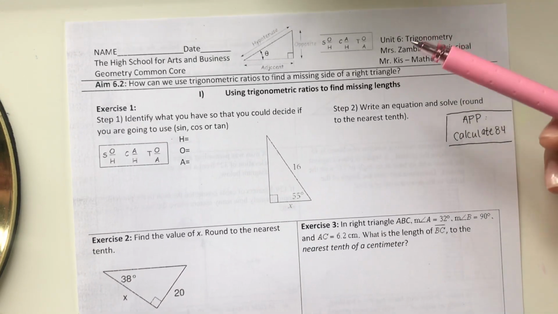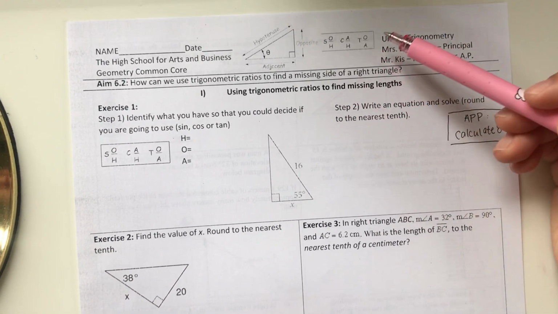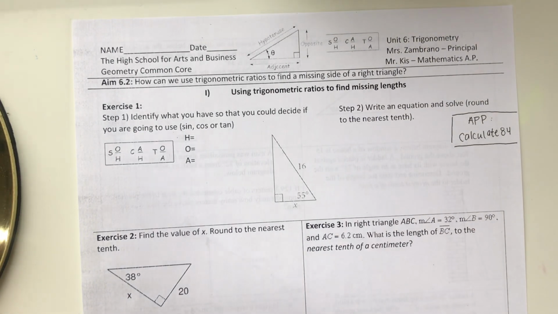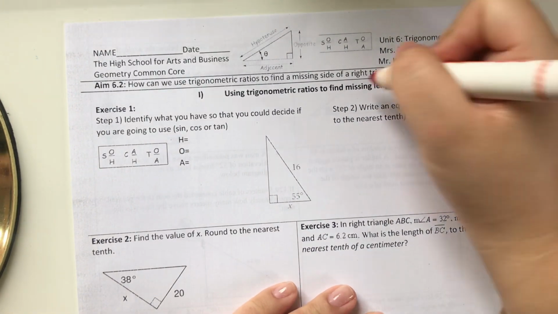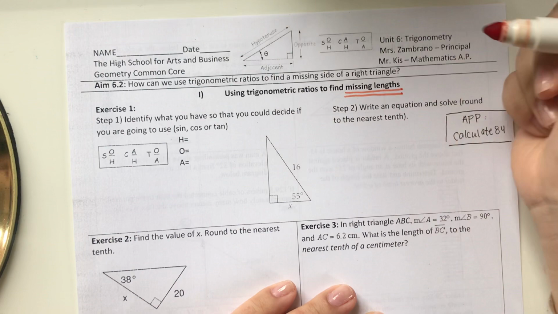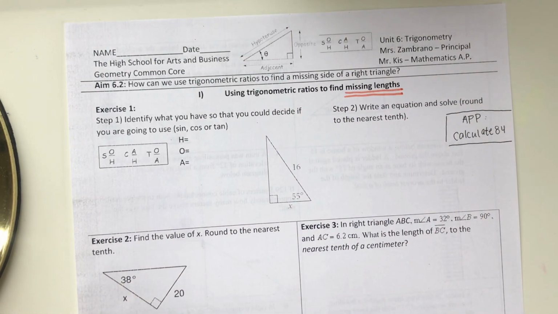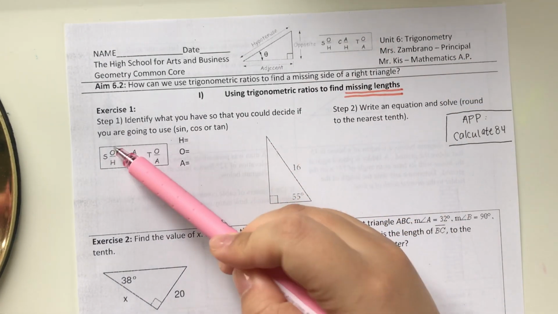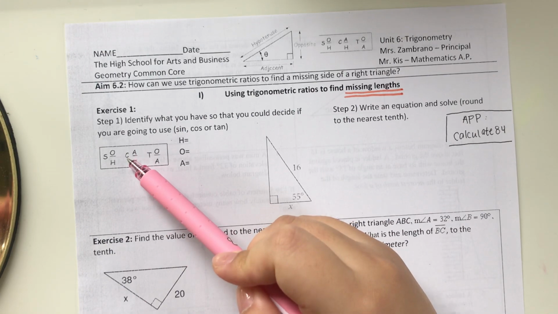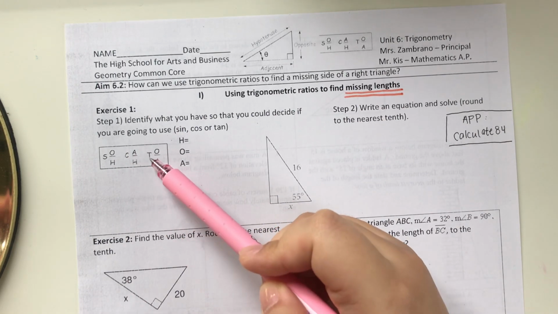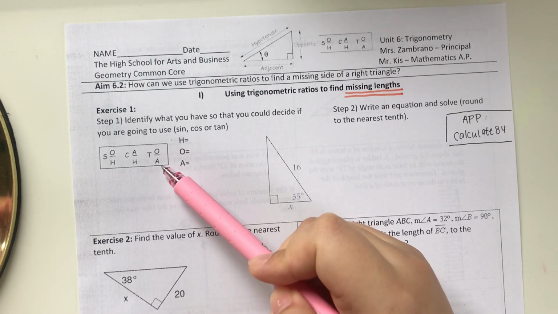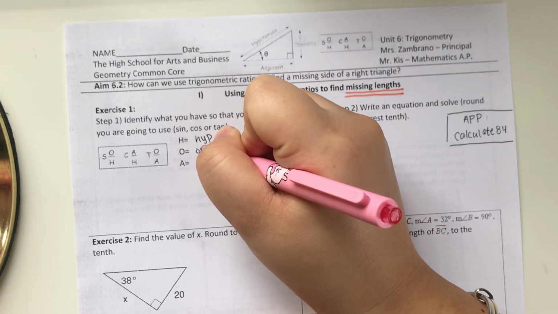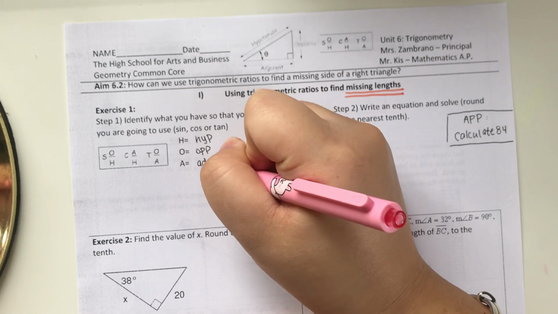Now, today we're going to use the trig ratio SOHCAHTOA to find missing sides. A lot of students get confused with today's lesson and the next lesson, so be very mindful. We're looking for the missing side today. Let's review what SOHCAHTOA is. Sine is equal to opposite over hypotenuse, cosine is equal to adjacent over hypotenuse, and tangent is equal to opposite over adjacent. So H is representing hypotenuse, O is opposite, A is adjacent.